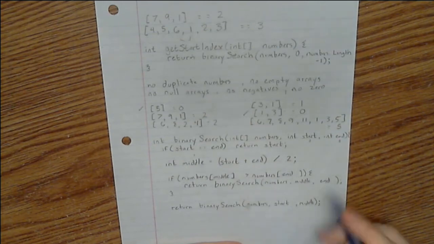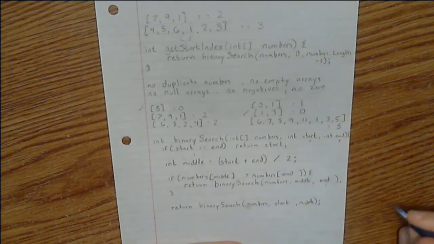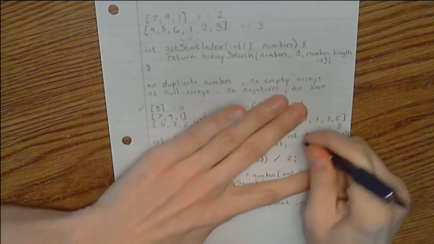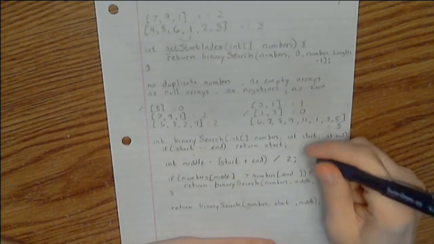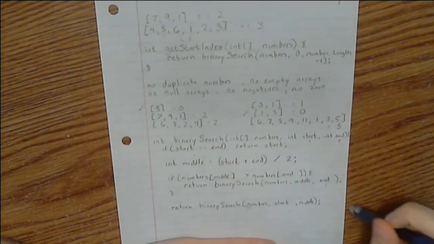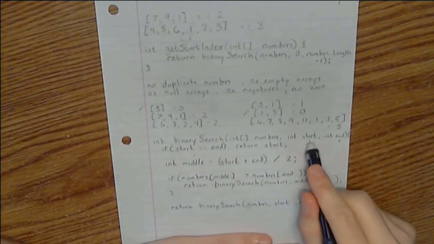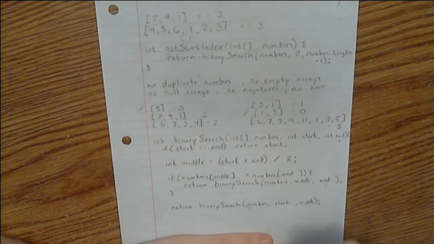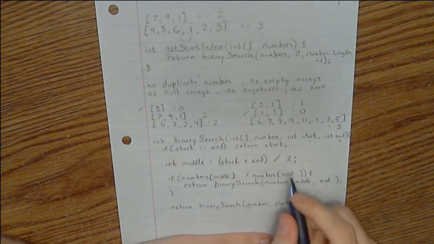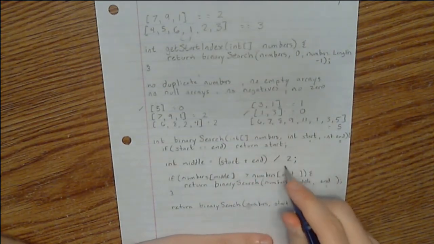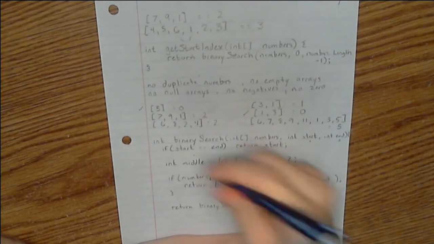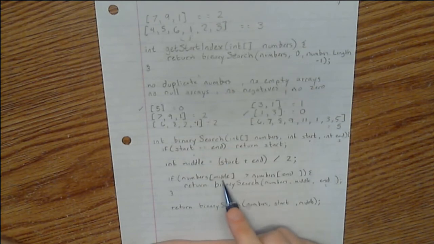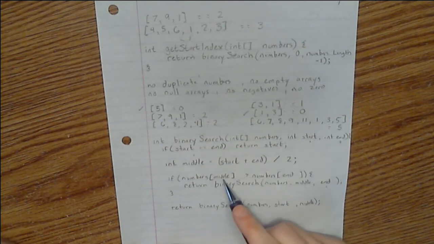Our middle index is now 1, and our end is now 2. So we're now searching between 9 and 1, which is what we want. We go into the recursion again, starting in index 1, ending at 2. 1 plus 2 is 3, divided by 2. Integer division is 1. Our number in the middle is the same as last time.